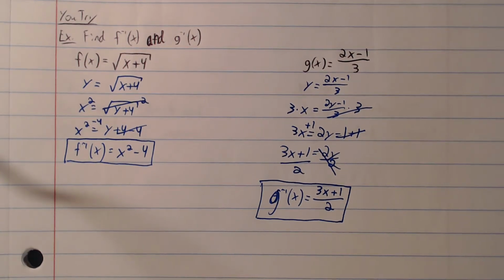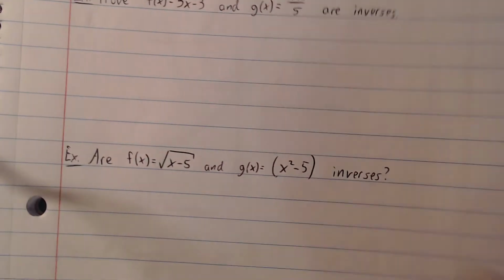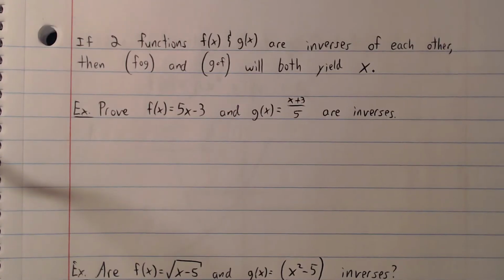We only have one more thing to go over as far as inverse functions go. And that's checking if two functions are inverses of each other. So here we go.